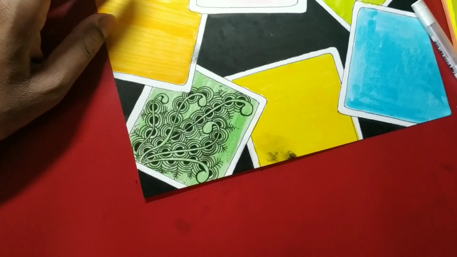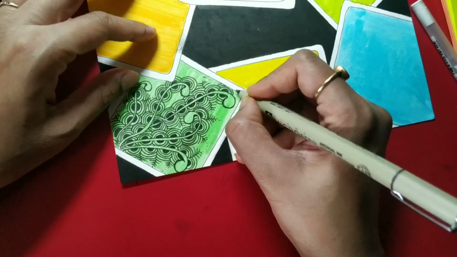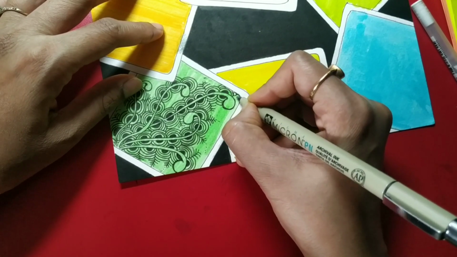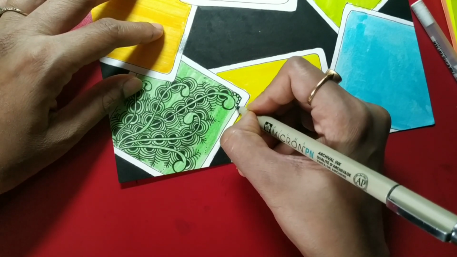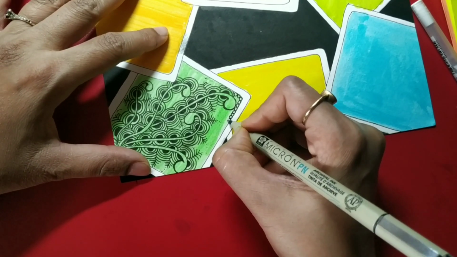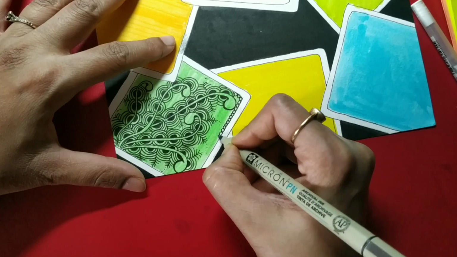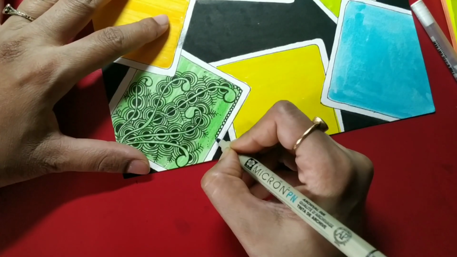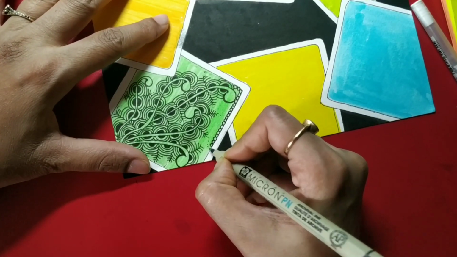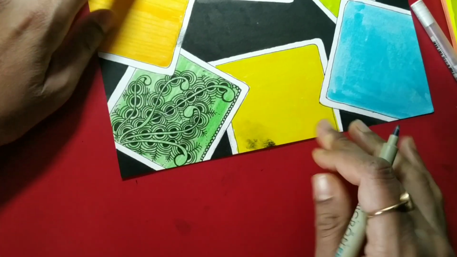Yes. So we are done with drawing our first tile. The rest of the space you can just add some simple orbs, tipple, black pearls, caviars, whatever you feel like. I'm just adding some simple orbs and going to close this tile and move on to the next.